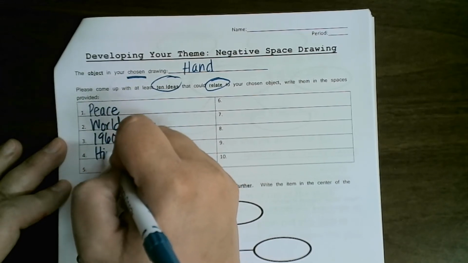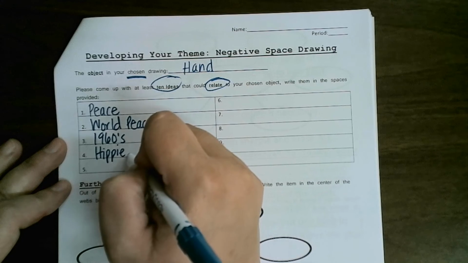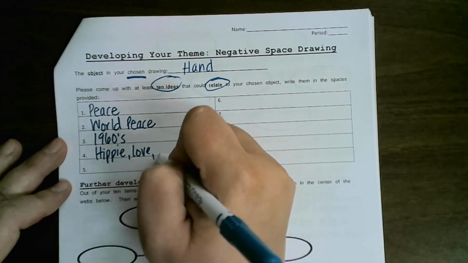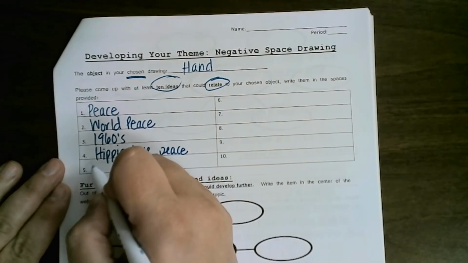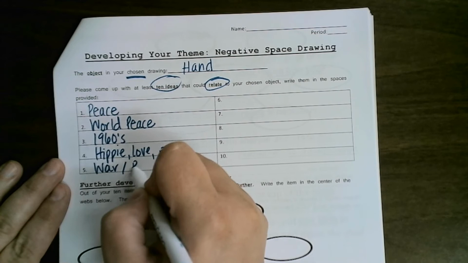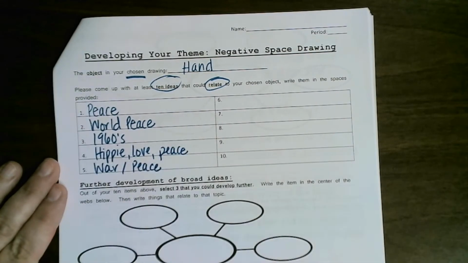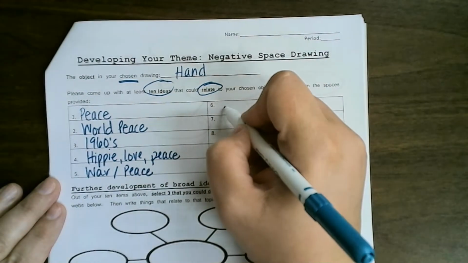I could do hippie love and peace. I could do conflict of ideas of war and peace. I could do inner peace.